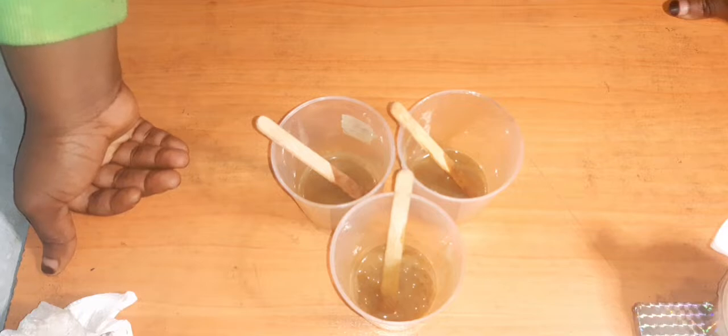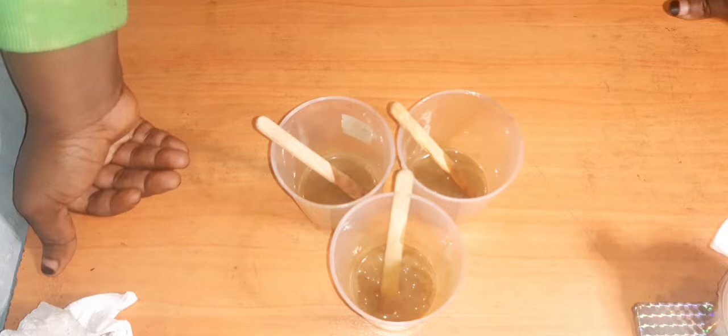I decided to use modifiers in general because we have two types of modifiers. We have the rheology modifier, and then we also have the viscosity modifier. All these terms are more of physics terms, but then guess what? Cosmetic formulation carries a whole lot.